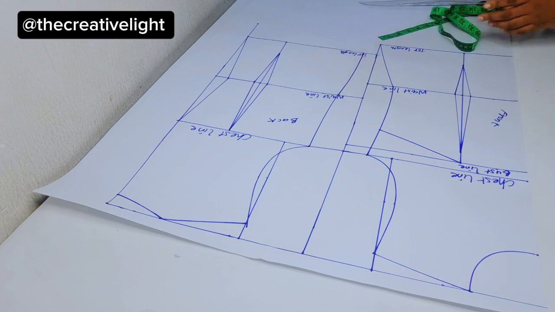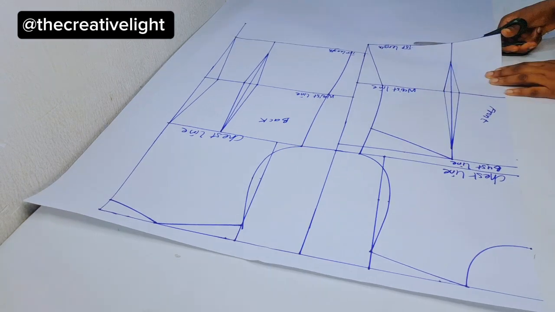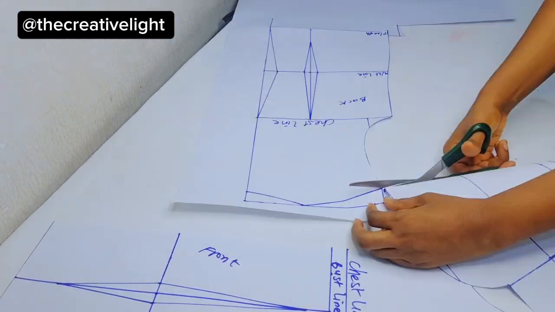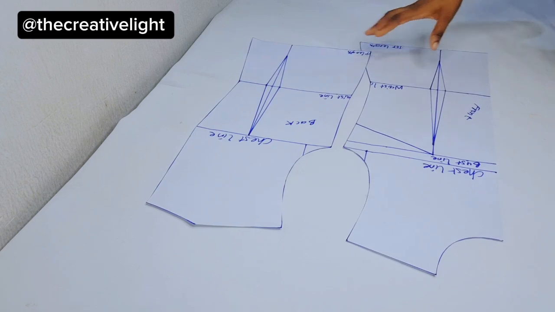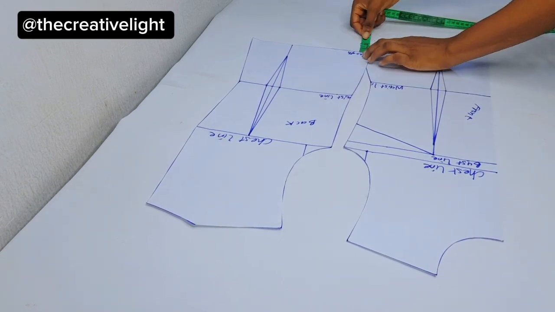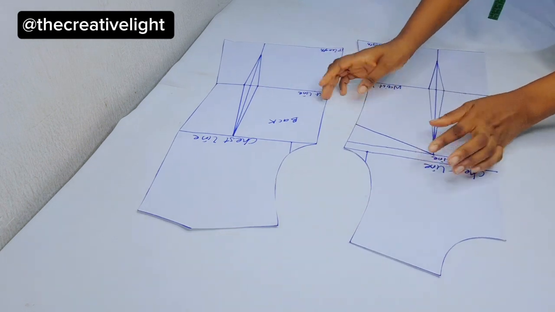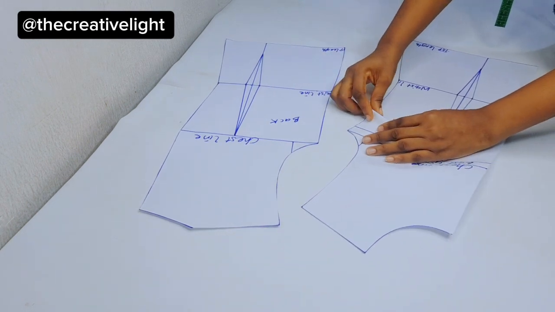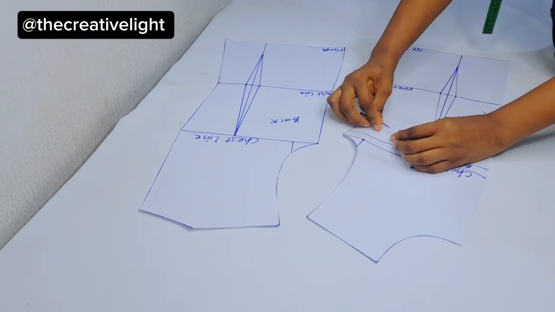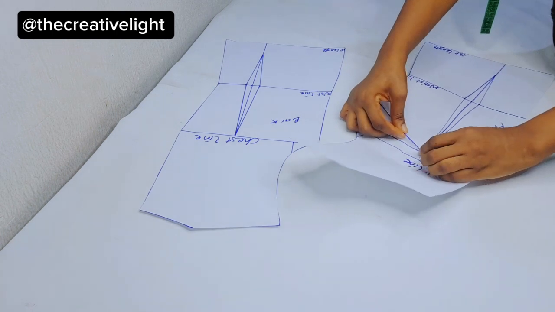So the next thing I'm going to do is to cut it out. The front and back pattern is ready. The difference is the 2 inches, right? So for the bust dart, you're going to fold it from that point to the chest line.